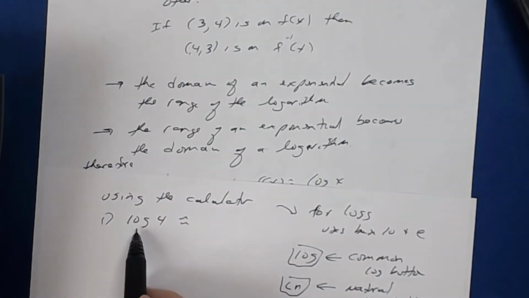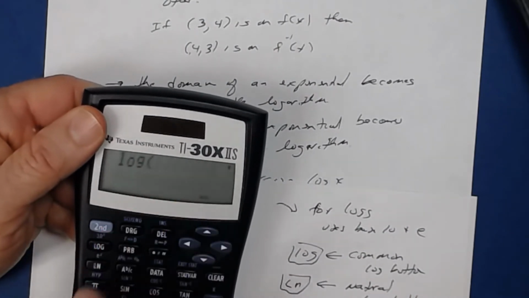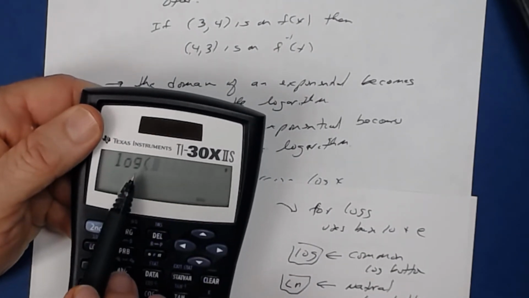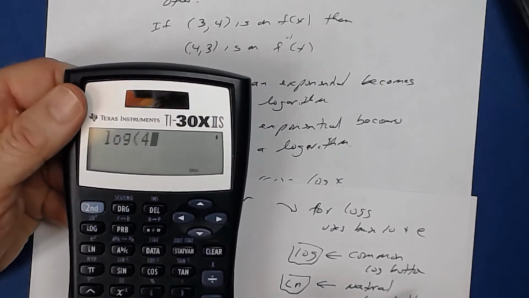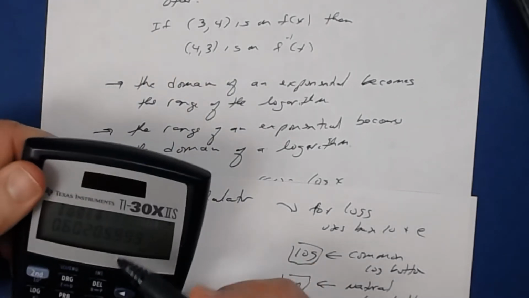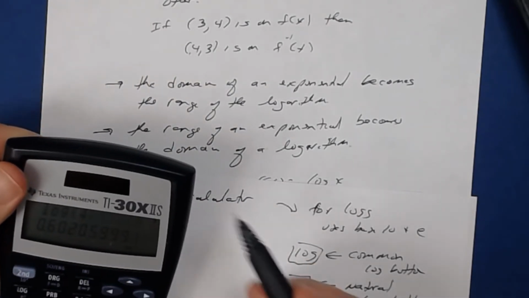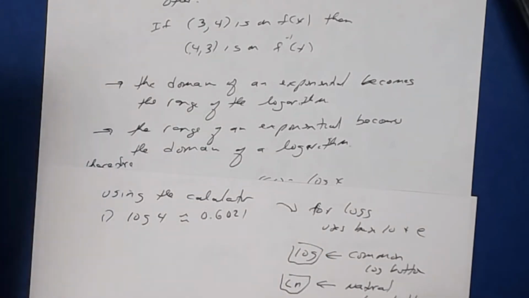What I want you to do is tell me what the log of 4 is. Well, you have to press log first. See how it shows up? There's no base listed. What's that base understood to be? 10. Just press equals, and you get approximately, to 4 decimal places, 0.6021.